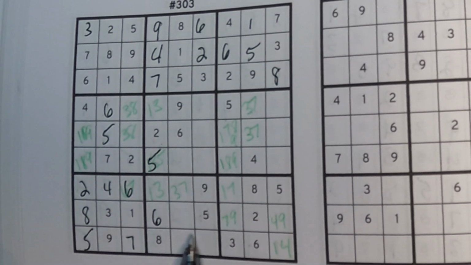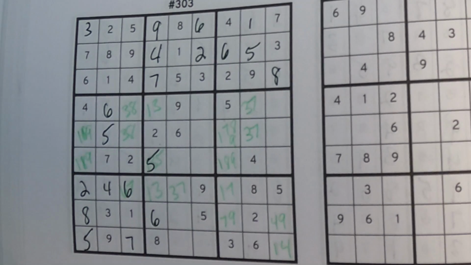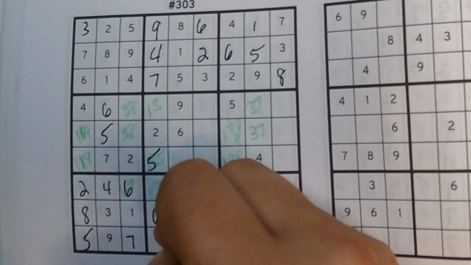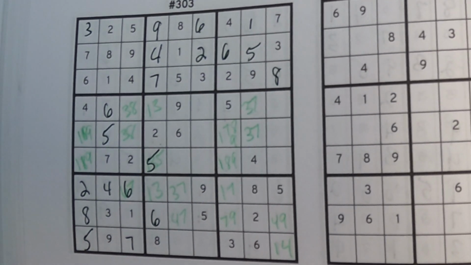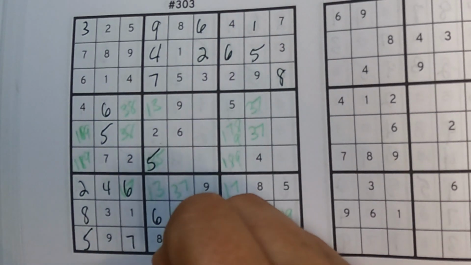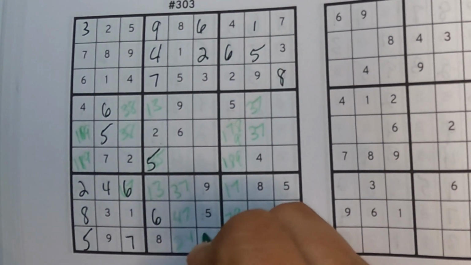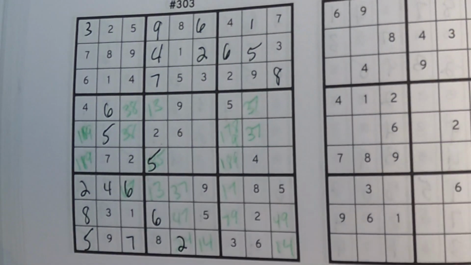For this row, we're missing 4, 7, and 9. We've got the 9 here, so 4, 7. For this bottom row, we're missing 1, 2, and 4. We've got a 1 here, so 2, 4. 2 here, so 1, 4. So if we look, the only place the 2 can be in that row is here.